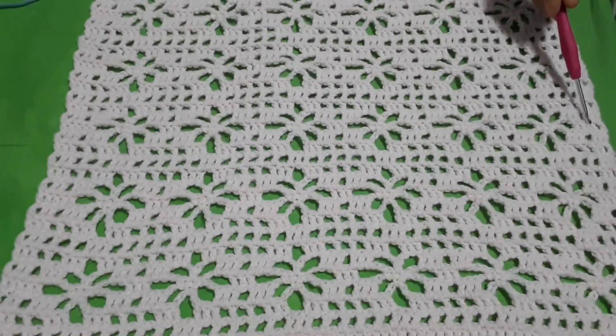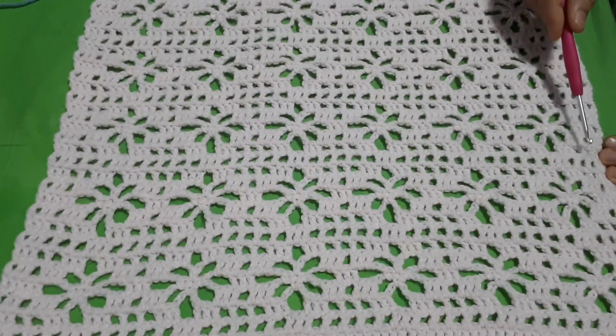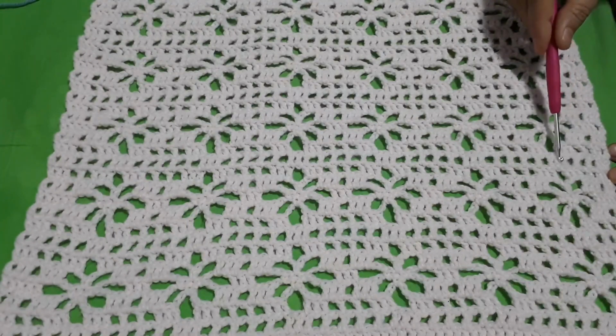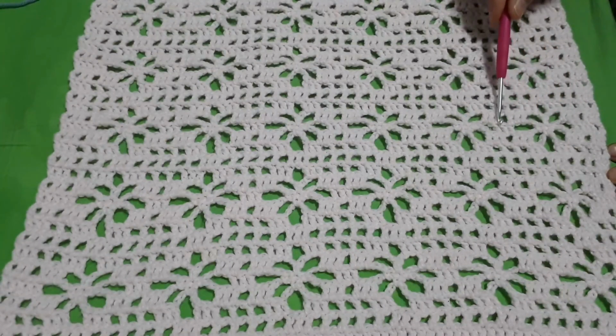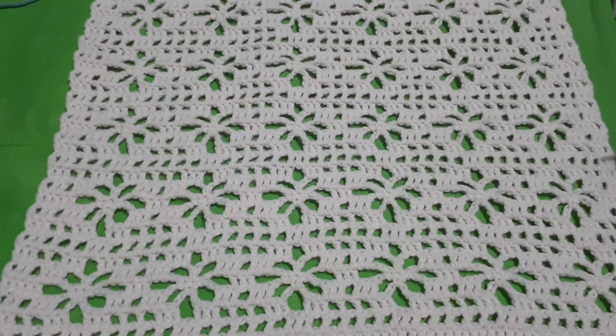Now if we start counting the stitches, this is basically 1, 2, 3. So we'll start from here: 1, 2, 3, 4, 5, 6, 7, 8, 9, 10, 11, 12, 13, 14 and 15. So up to here, this is 15 stitches. Now this has number of rows also, you can see 1, 2, 3, 4, 5, 6, 7. So basically the 7 rows and 15 stitches make up one pattern in this design.